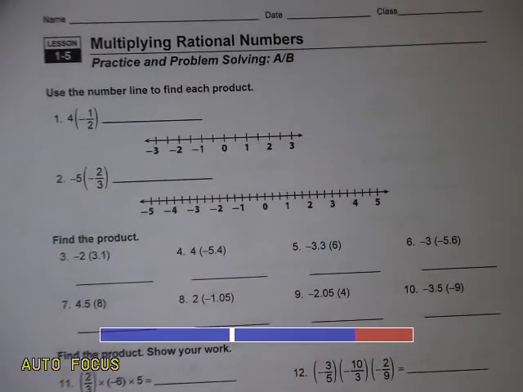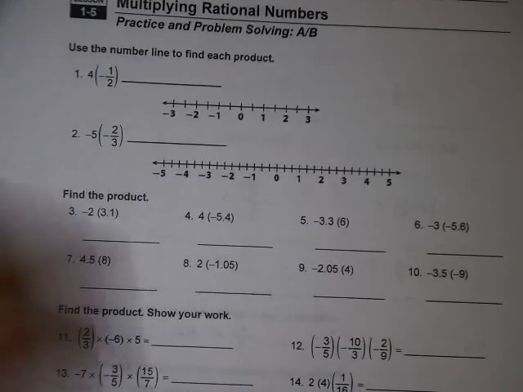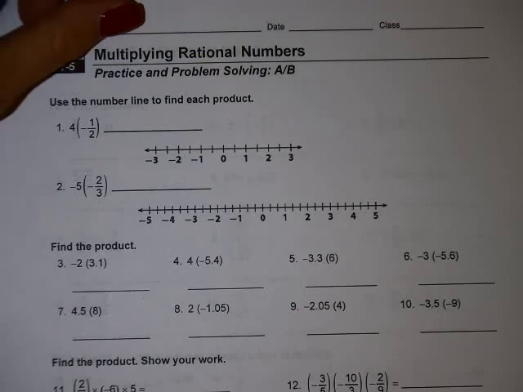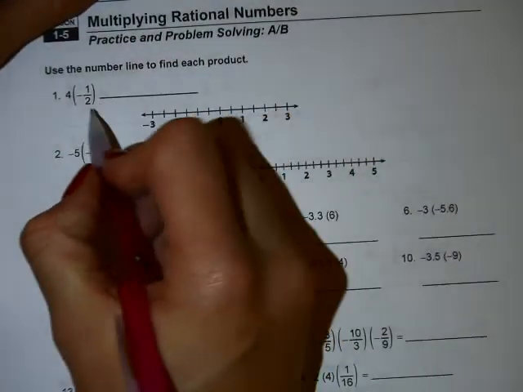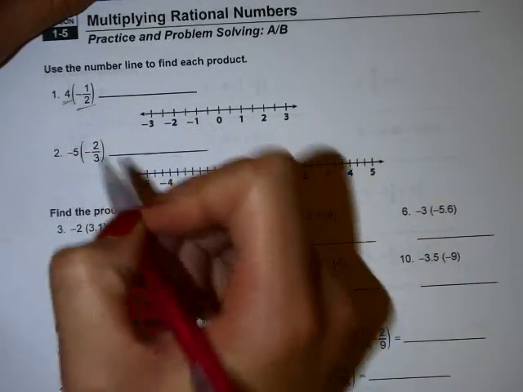Okay. Let's move to multiplying. These are good to know. I don't want it to confuse you, but this is just another one where it's good. Sometimes they show you a number line representing something like this, so it's good to know how they do that, I guess. So this is just saying if you go backwards 1/2, or negative 1/2, 4 times.